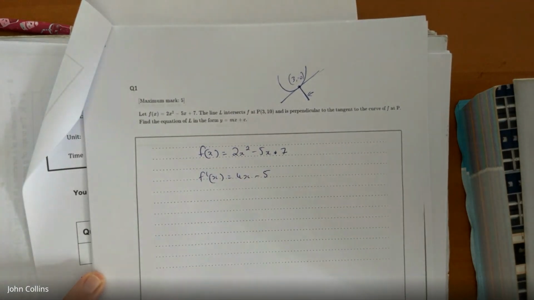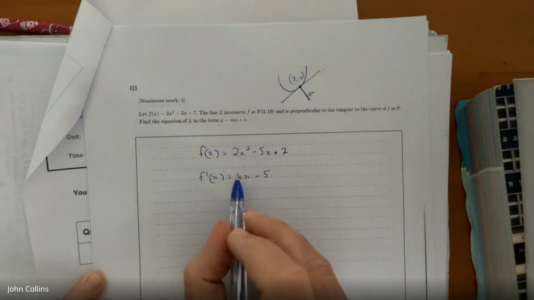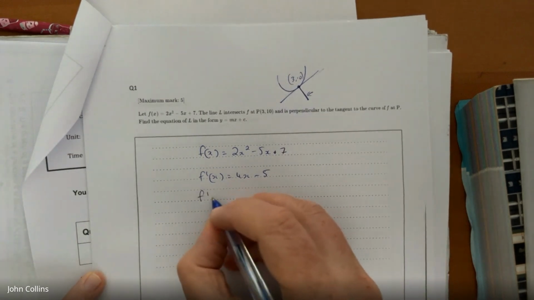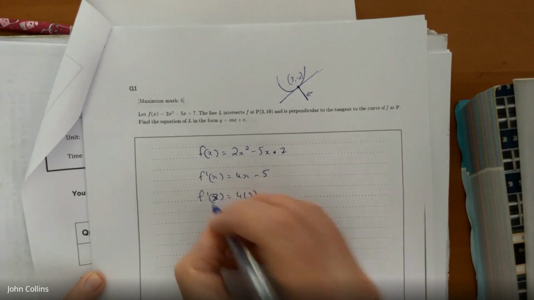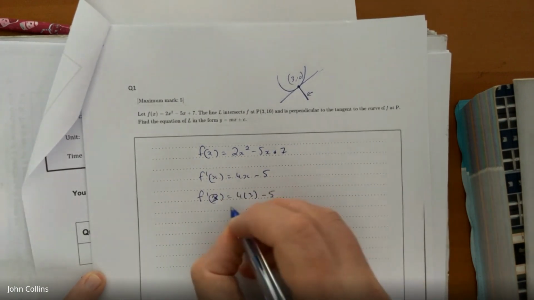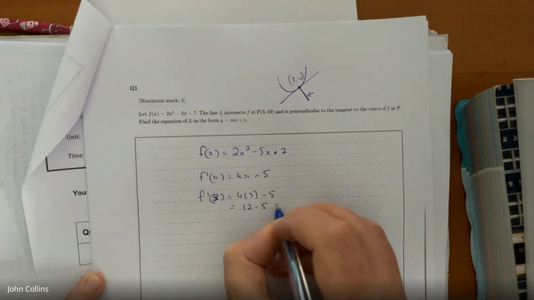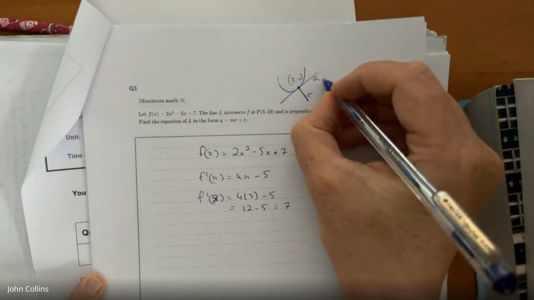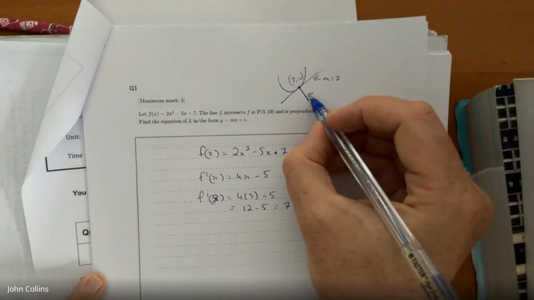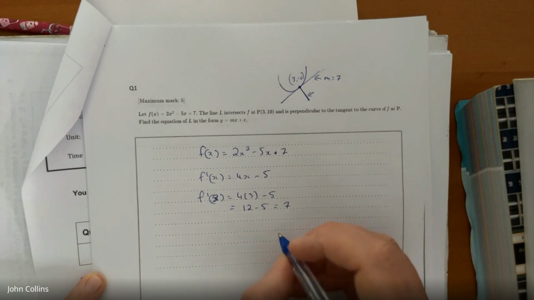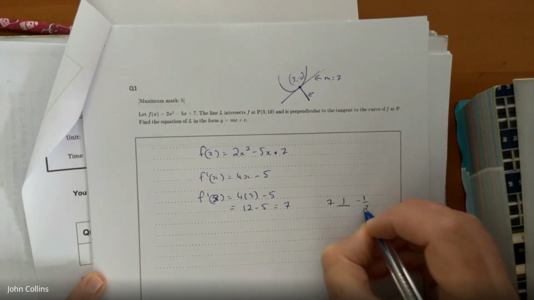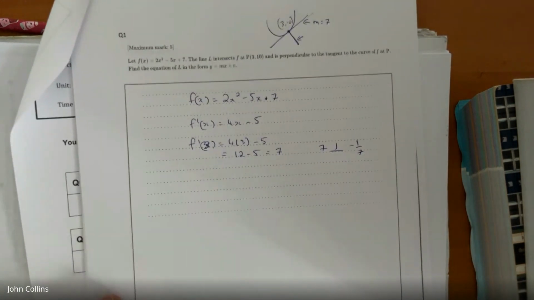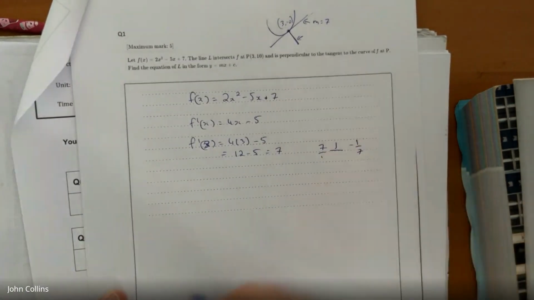We get this. I want to find the gradient at this point where x is 3, so I'll do 4 times 3 minus 5, so that's 12 take away 5, which is 7. Okay, so the gradient of this line is 7. So what's the gradient of the perpendicular line? If one is 7, the perpendicular gradient will be 1/7, the reciprocal. So flip the fraction, because this is 7 over 1.